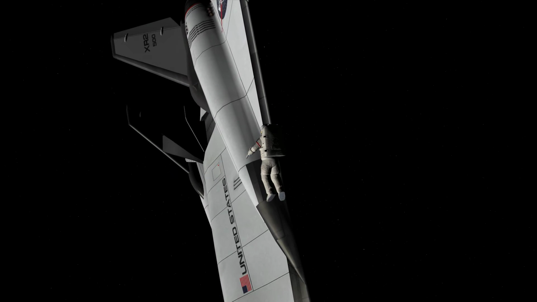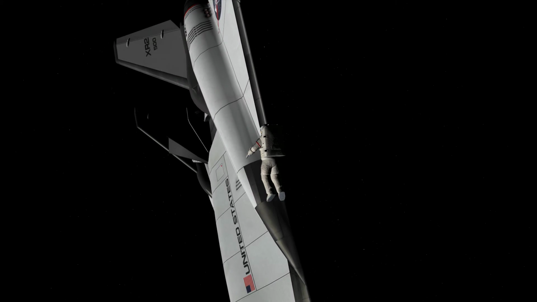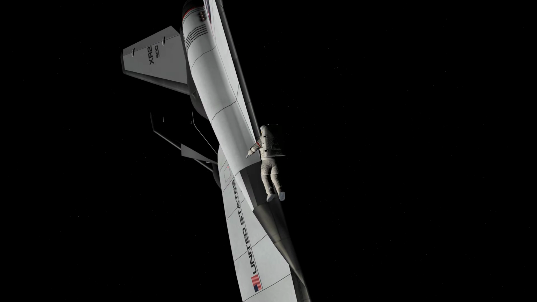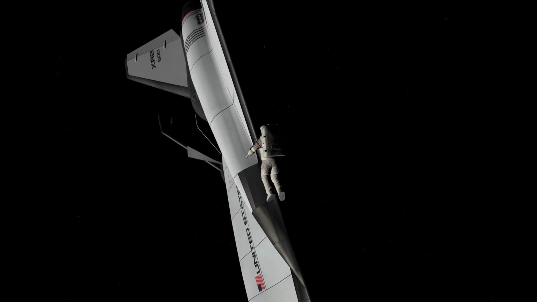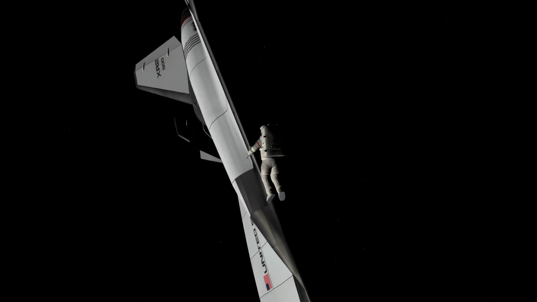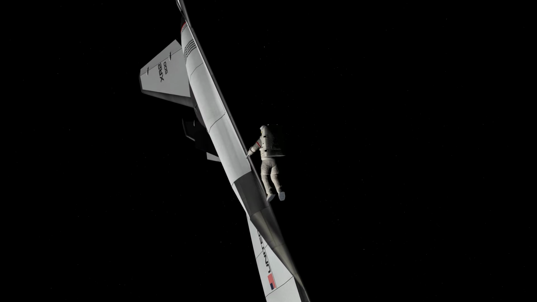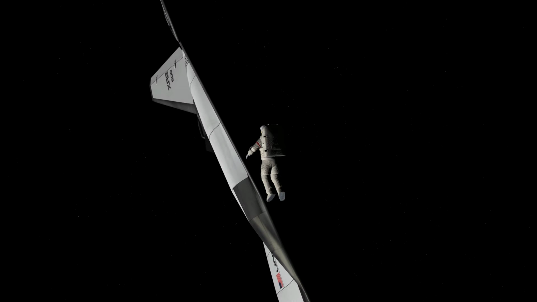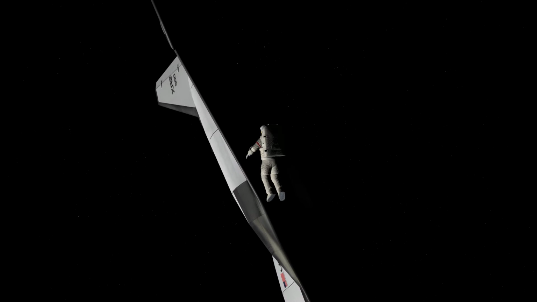Close this for a minute. Okay, the port side of the vessel looks fine. Don't see any holes or anything in there. No gases leaking.